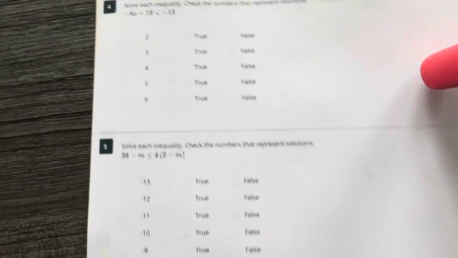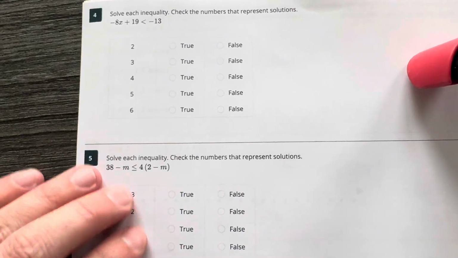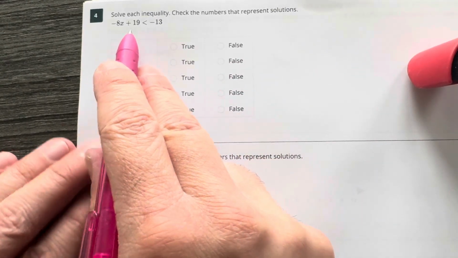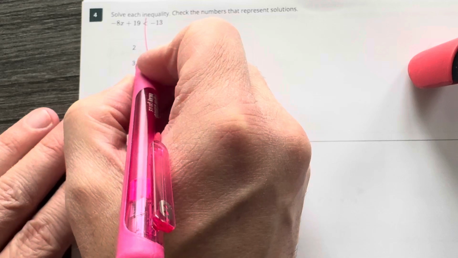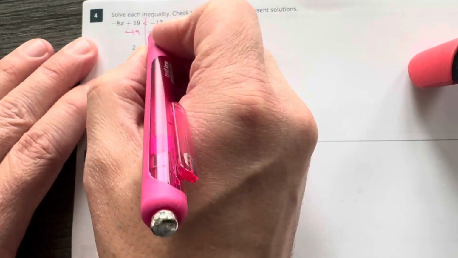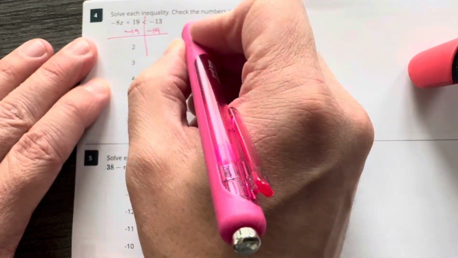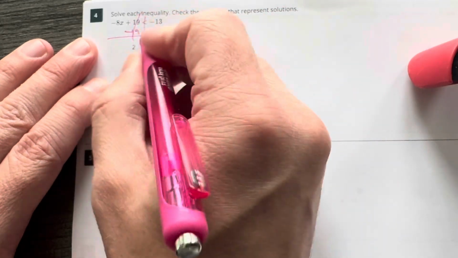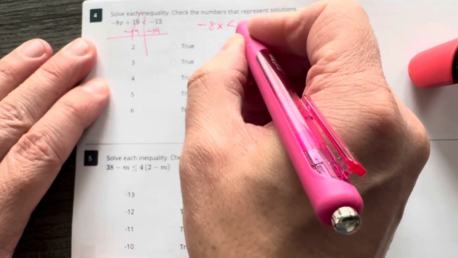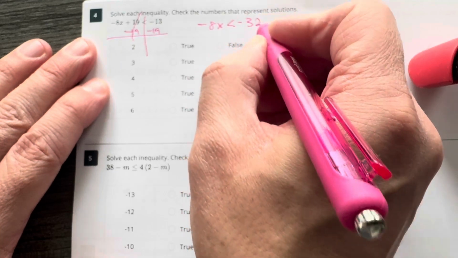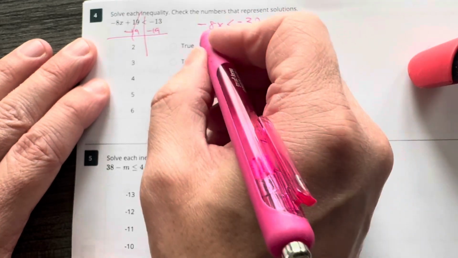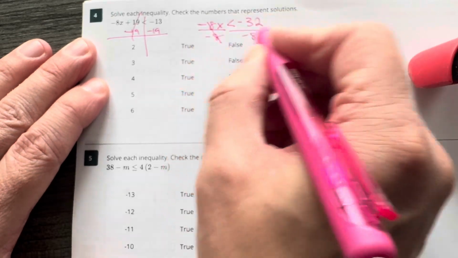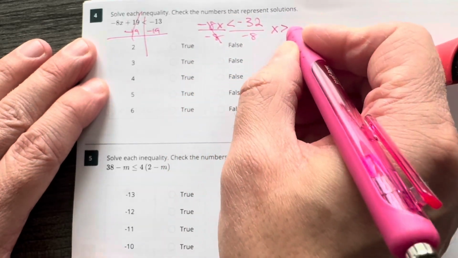Number 4 and 5 are similar to each other. So before I do all this check mark boxes things, I want to solve this, right? So again, line down the middle, minus 19 on both sides, and I'm going to move over here. Negative 8x is less than negative 32. I am dividing by a negative, which means I have to flip the inequality sign. So I'm going to be left with x is greater than 4.